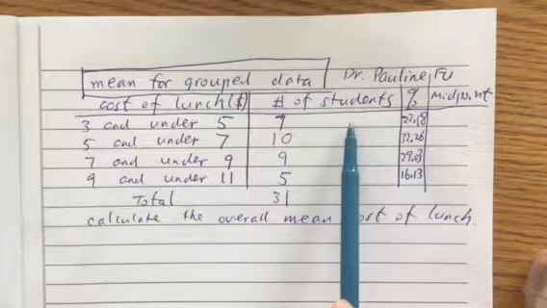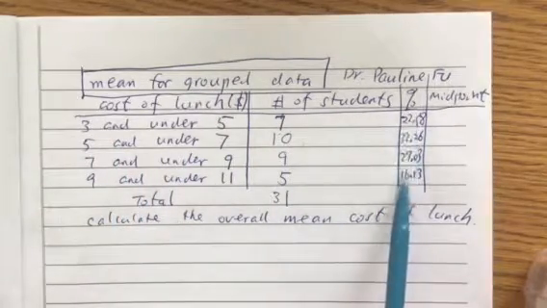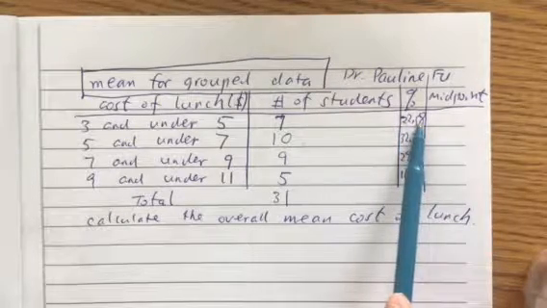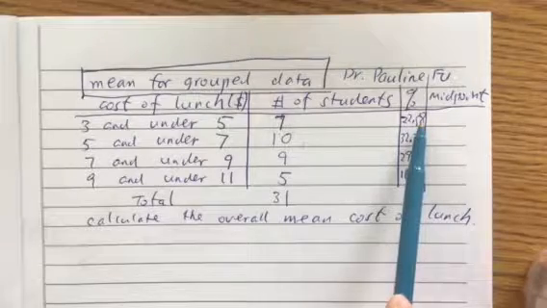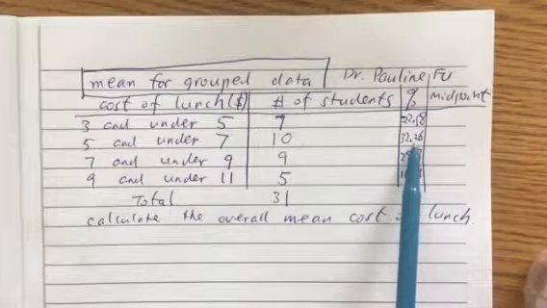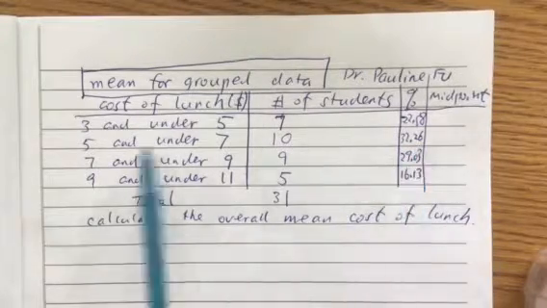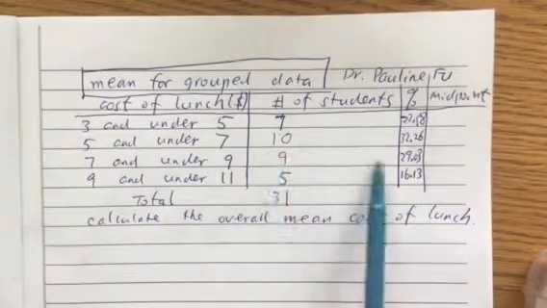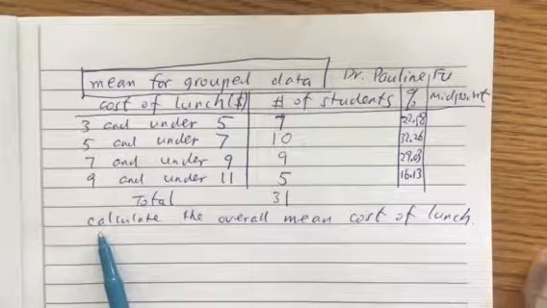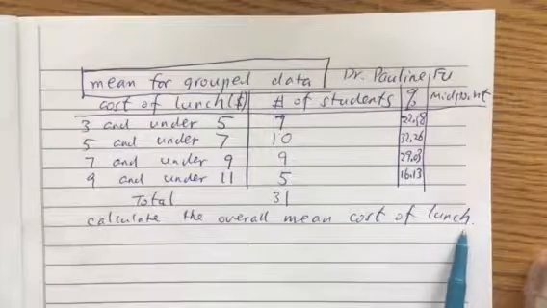The percent of the students who bought the lunch in each range is also listed here. So you have 22.58% of students bought the lunch between $3 and $5, 32.26% of the students bought the lunch between $5 and $7, etc. So, the question: you are asked to calculate the overall mean cost of the lunch.